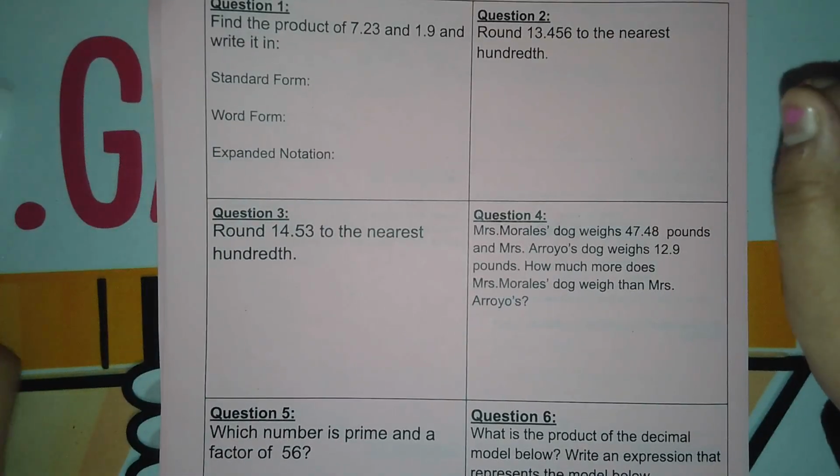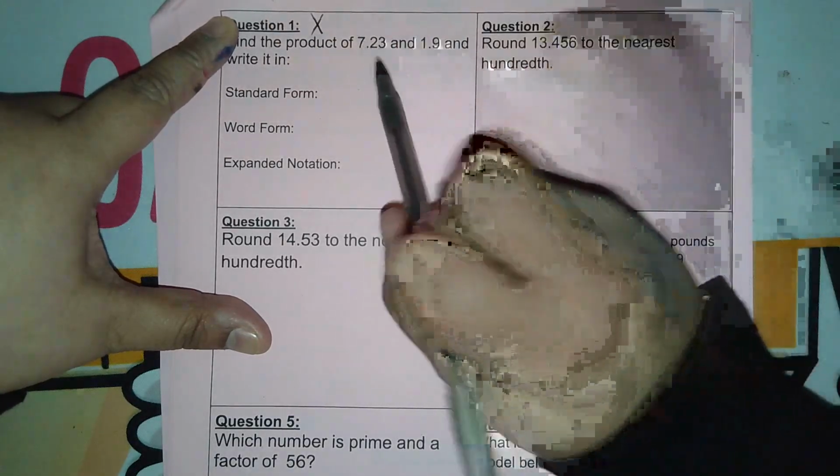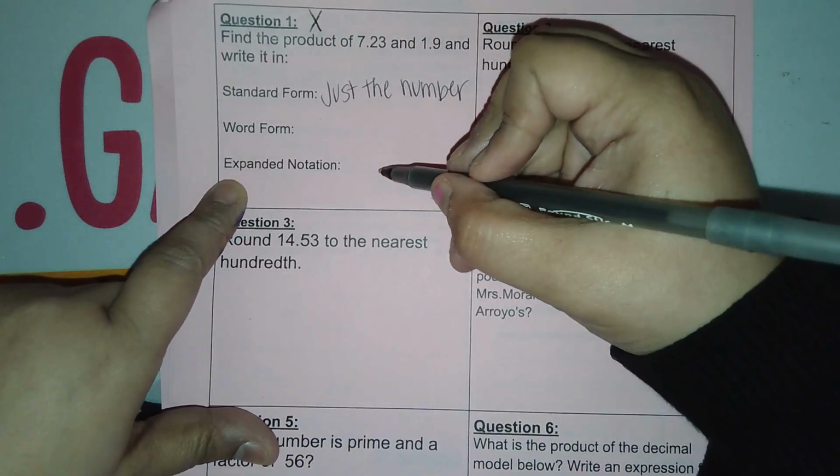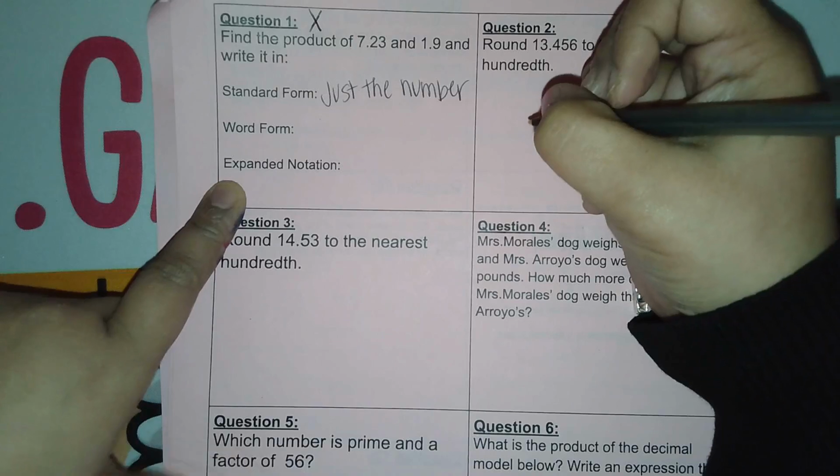And then this is a mock star homework review because we do have our math mock star coming up. So for this one, you would have to multiply, right? Because the word product means to multiply. It means multiplication, all right? So you would multiply these 2 numbers and then you would write them in standard form. This just means just the number. It's a fancy word for just writing the answer. That's it, okay? Word form, you write it in words. In expanded notation, you would do it in expanded notation.